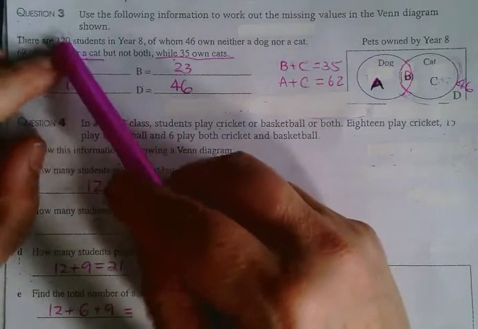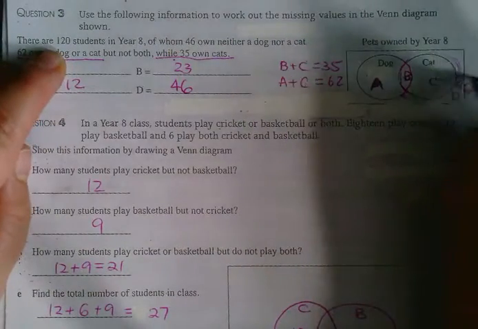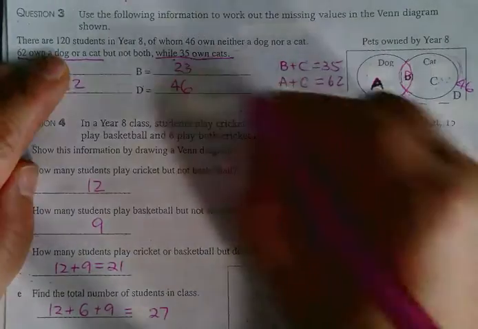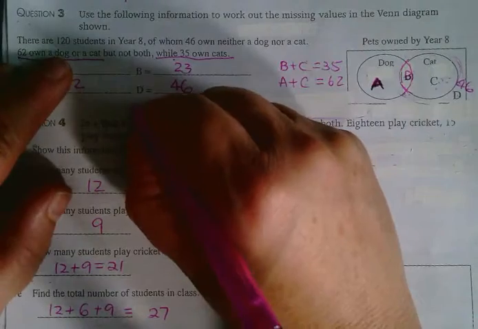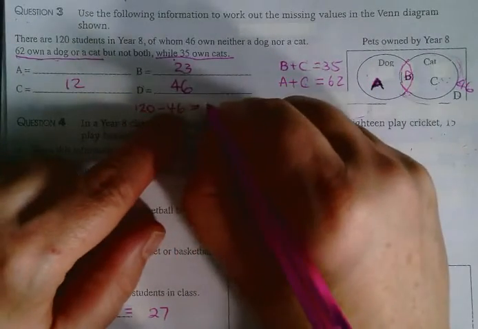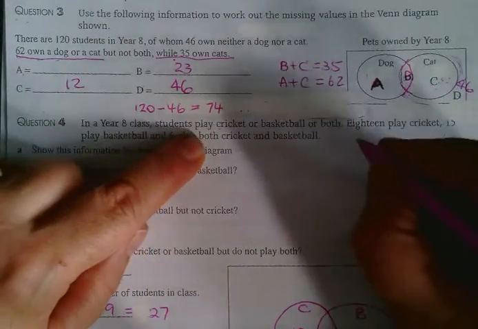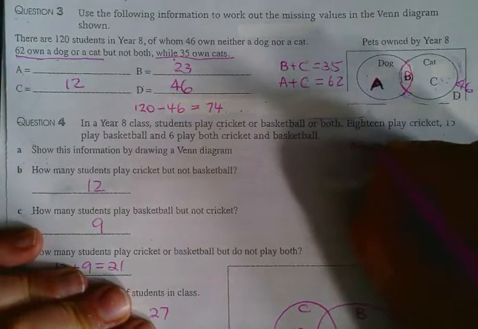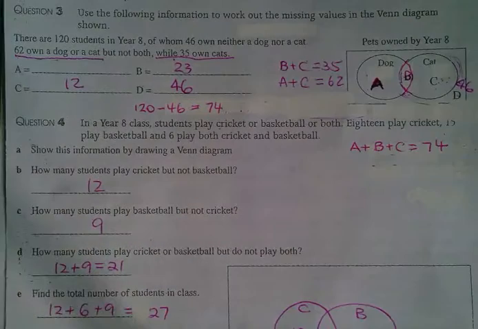Now, we know that there are 120 students in year 8, and 46 of those are outside the circle. So inside the circles, we do 120 minus 46 is 74. So the A, the B, and the C add up to 74. So I'm going to put that down here, that A plus B plus C is 74.